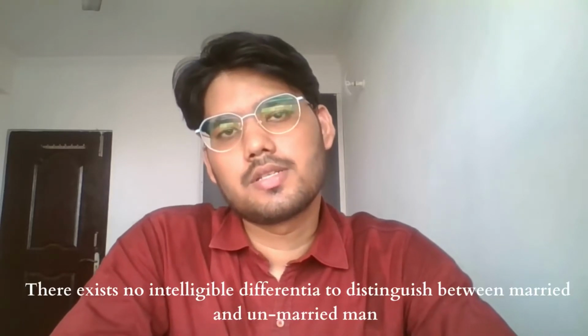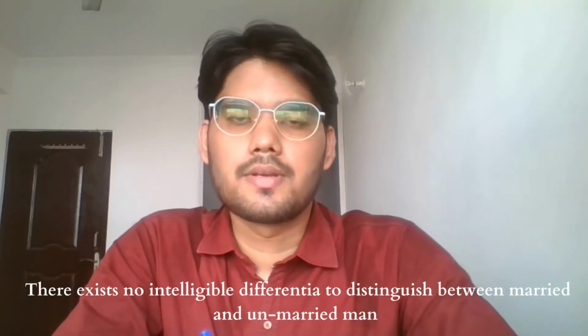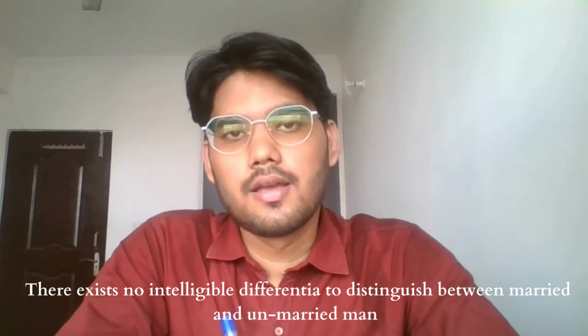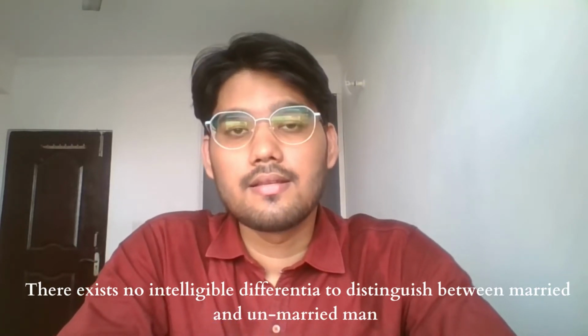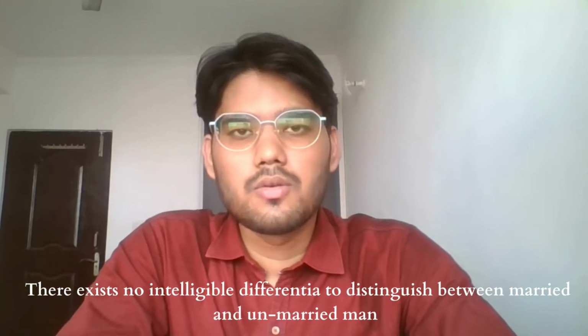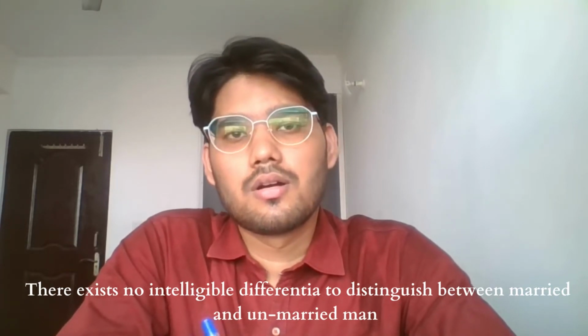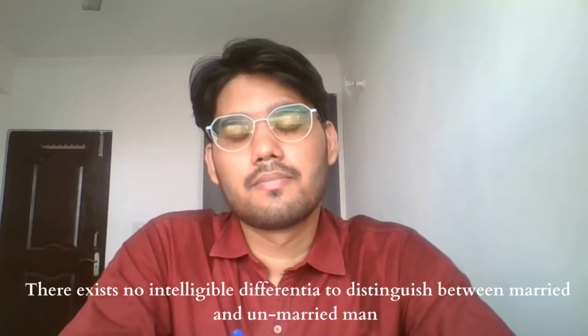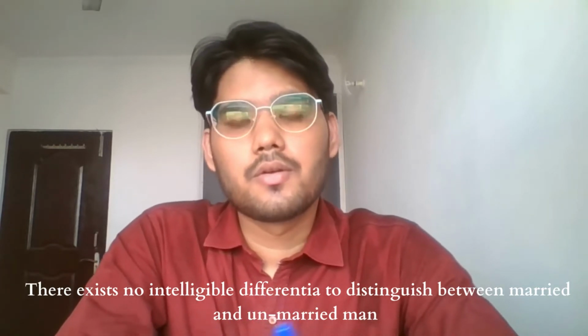So the first line of argument advanced by the petitioner in this matter was that there is no rationale to differentiate between married men and unmarried men. With this argument, what they meant was that once it is established that the offence of rape has been committed, once the provisions of section 375A to D are satisfied, then there is no logical reason to not term that particular offence as rape only because the accused person was married to the victim.